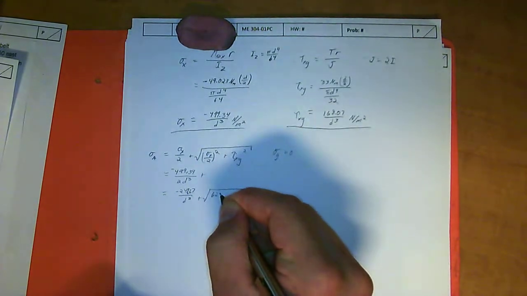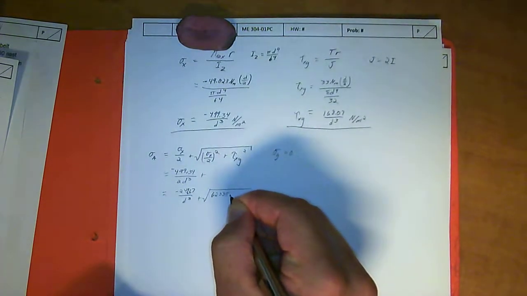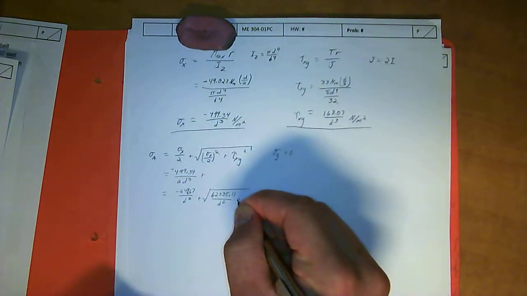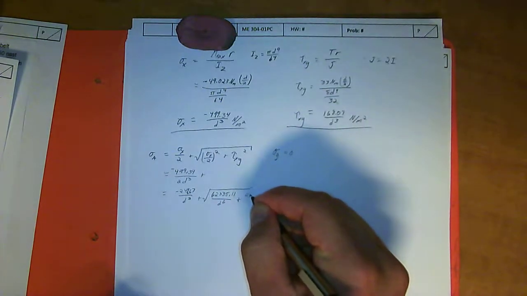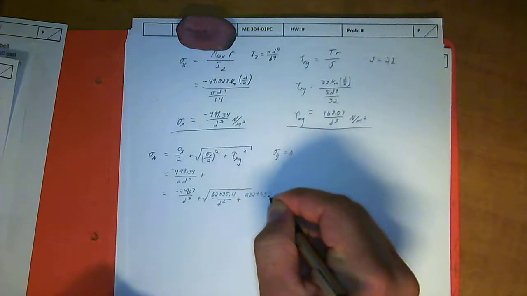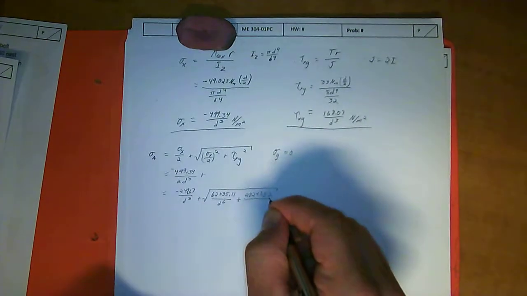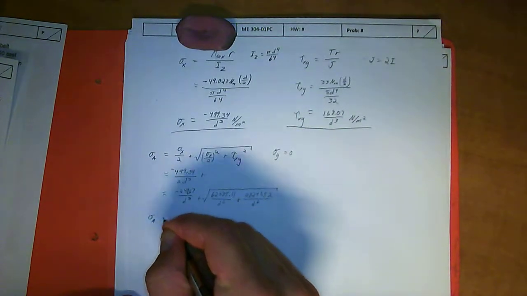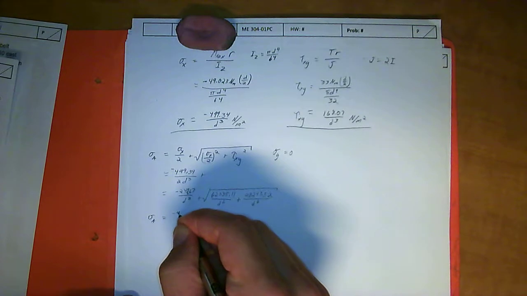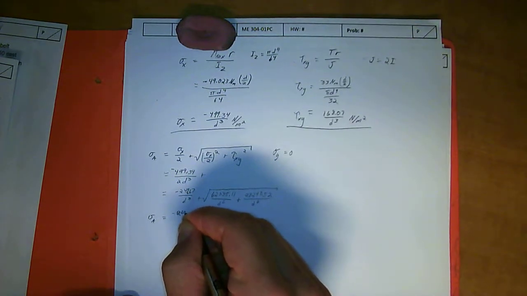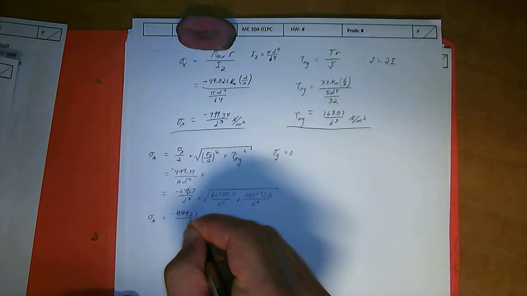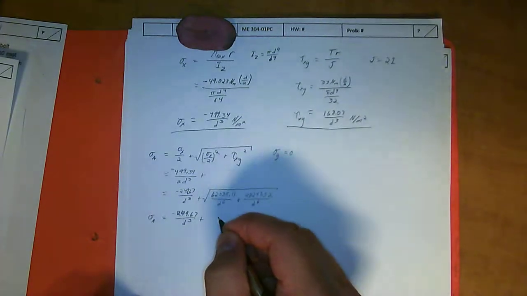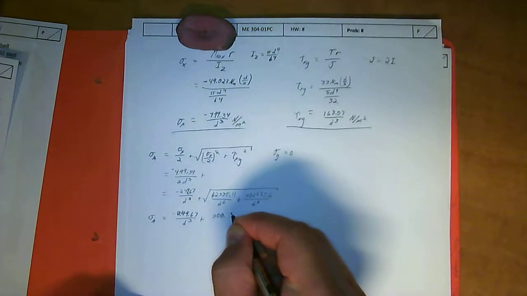62335.11 all over d to the 6, plus 28247.52 all over d to the 6. Okay, so that makes sigma A equal to negative 249.67 all over d to the third, plus, doing all this math in here, 300.97 all over d to the third. You can just put that in your calculator and you'll get the answer out. A little bit of mental math, but it's not that big of a deal.